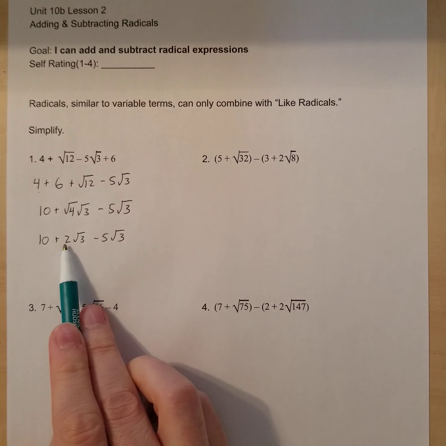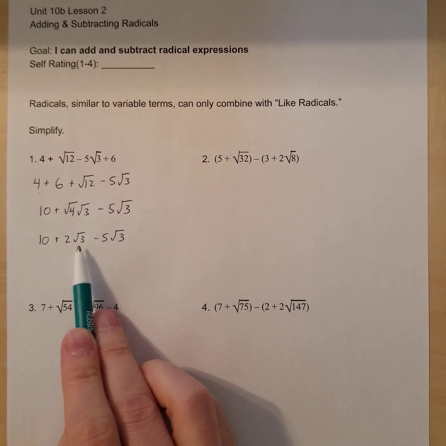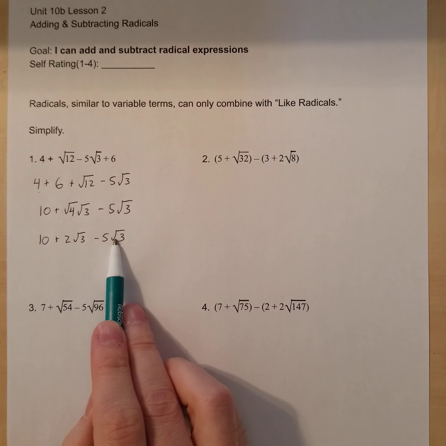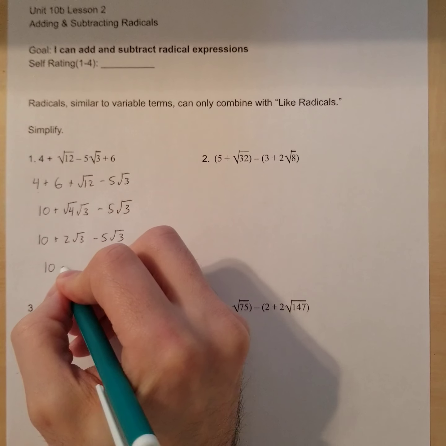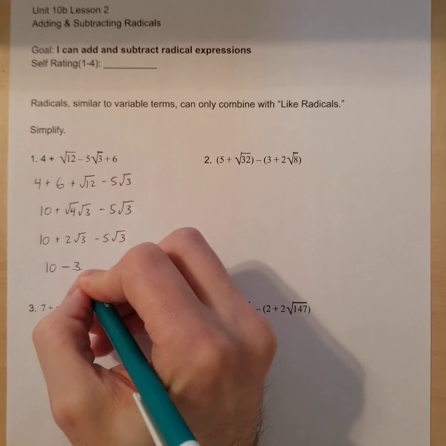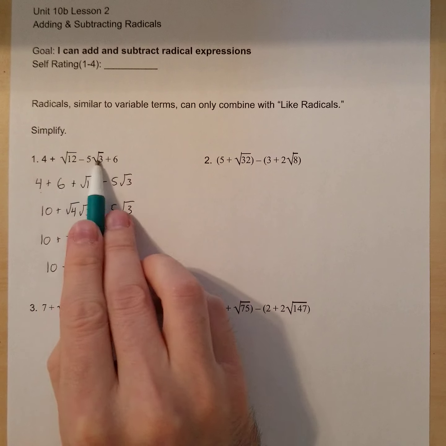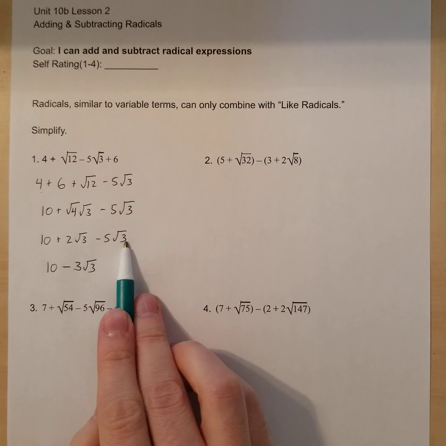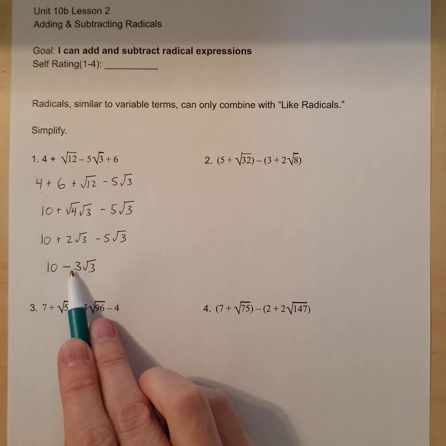And now once we have 2 root 3 minus 5 root 3, this is like 2x minus 5x. If you had 2x, take away 5x, that would leave you with negative 3x. So here we'll have 10 minus 3 radical 3. Okay, so once we get these radicals to be the same, root 3 and root 3, we can do the math with their coefficients. So 2 minus 5 is negative 3.